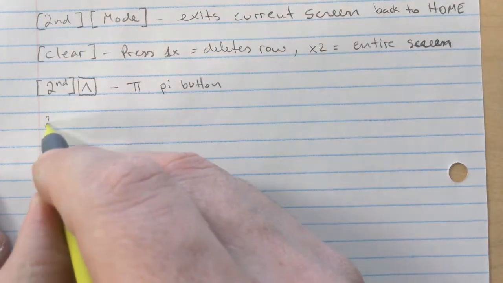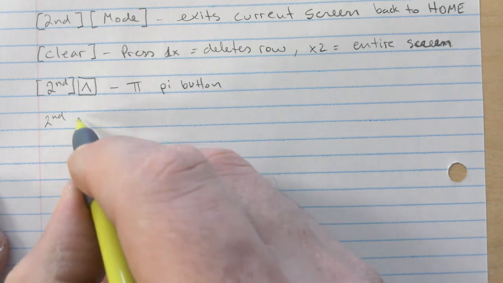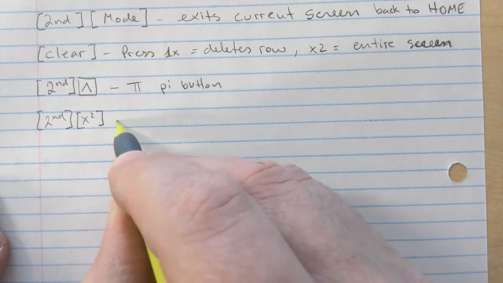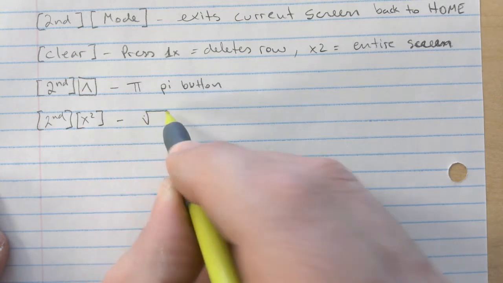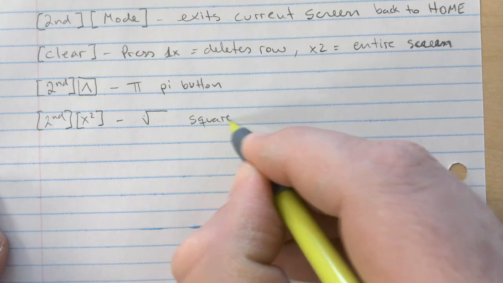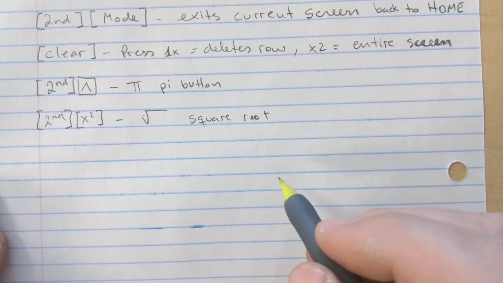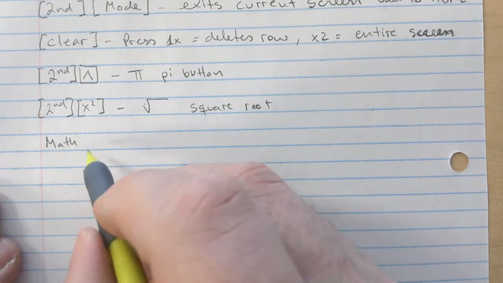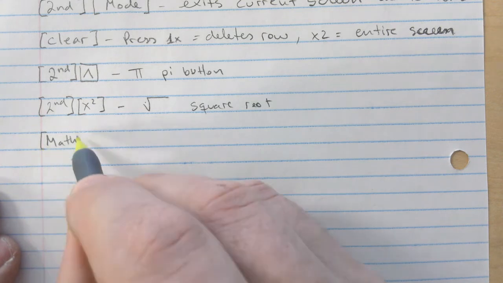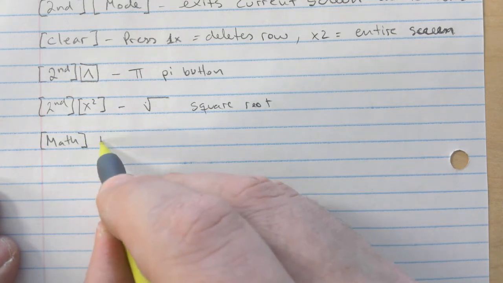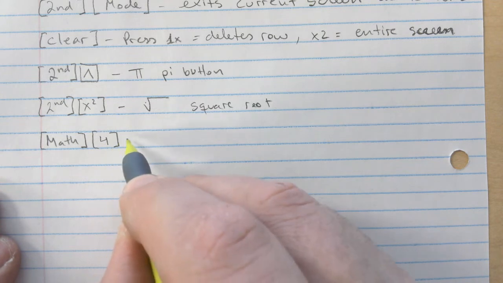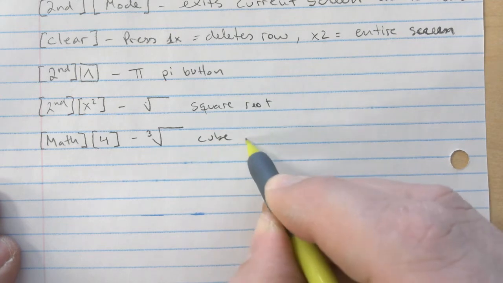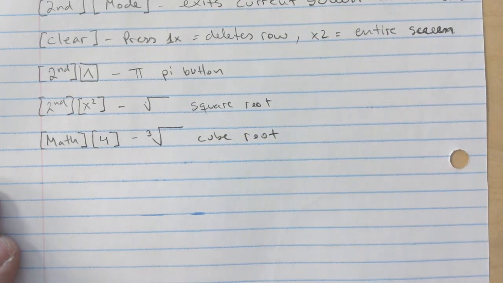Let's keep going. Second x squared, this is a button as well. That is your square root button. If you press math, this you're going to need at some point. If you press the math button and then press 4, that is the cube root.